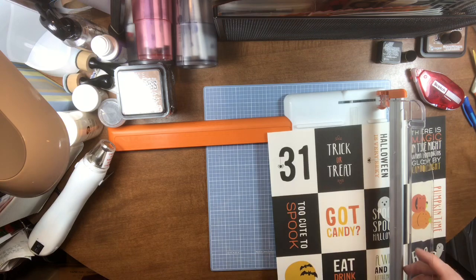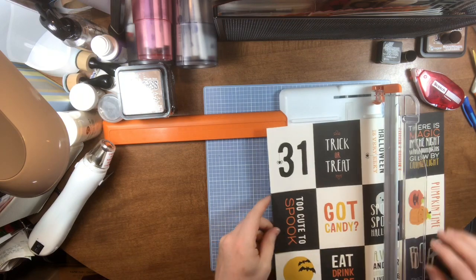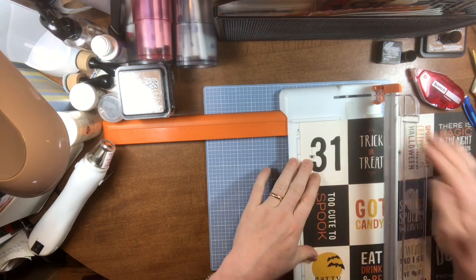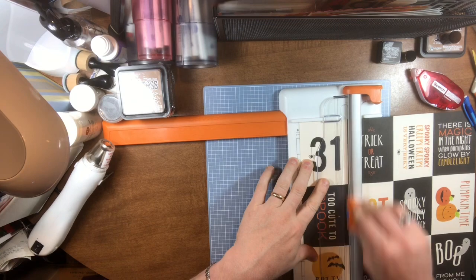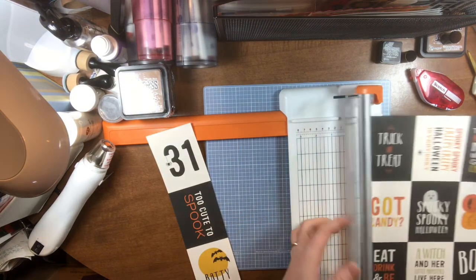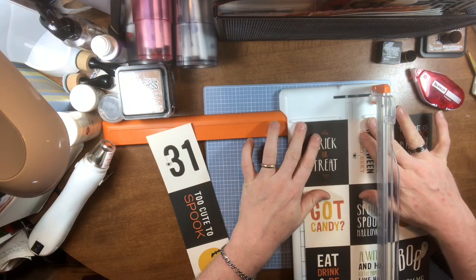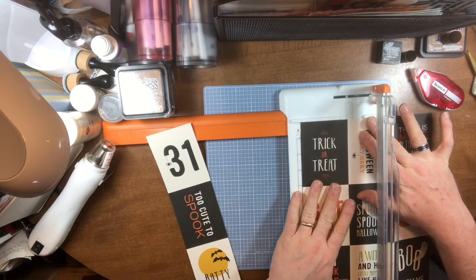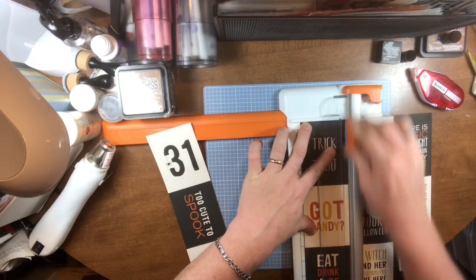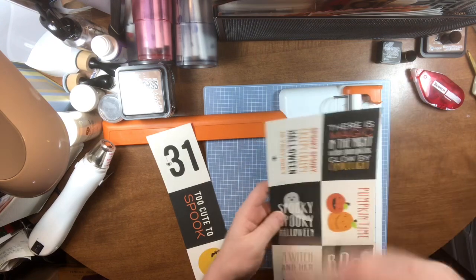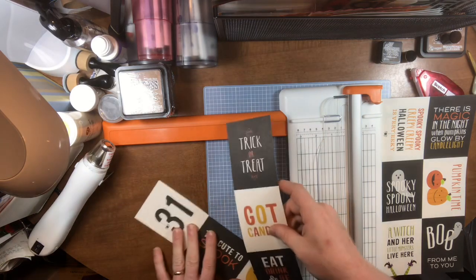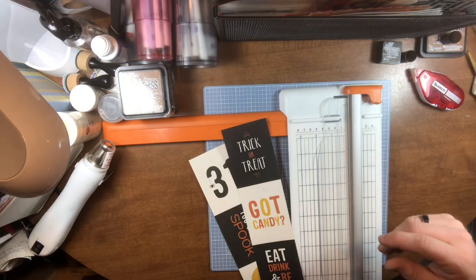So the two I'm going to be using today are Got Candy and Too Cute to Spook. So come in here, we're going to come right on this line. And there we go. We're going to do one more strip. And then the nice thing about these is, you know, you have these available this year, or if you're doing several pages, you can use all the rest of these for other pages. We're just using two of them. So let's go ahead and put that one to the side. We don't need that one.